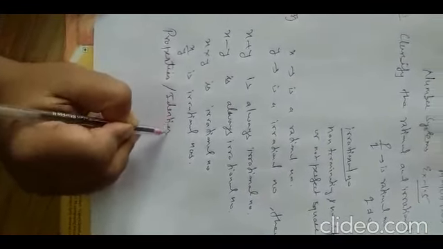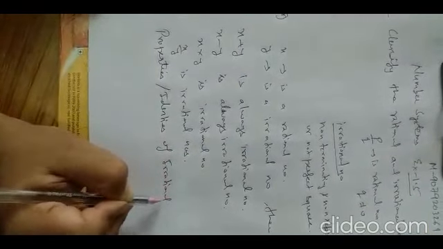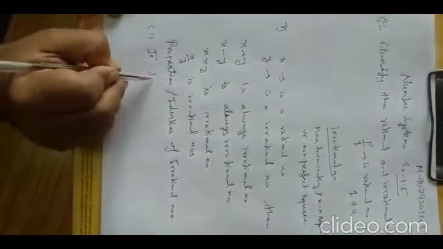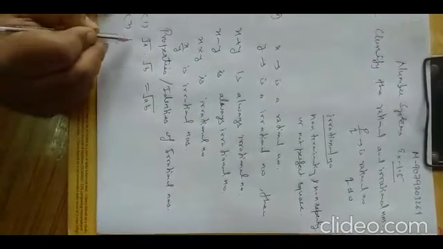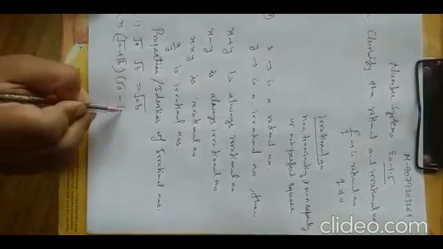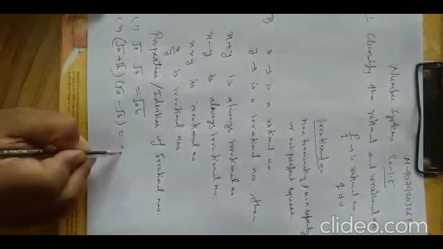Properties, identities of irrational numbers. First, if you multiply root a into root b, you can write root ab. Second, root a plus root b into root a minus root b, you will write a minus b.